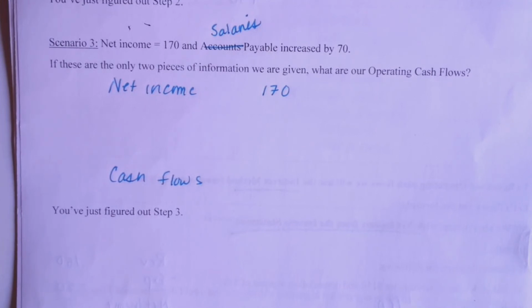Okay? So if your current liabilities go up, it's generally because you recorded an expense that was non-cash. So what are my cash flows? 240. How do I get from there to there? Yes. So you're going to add the change in salaries payable.